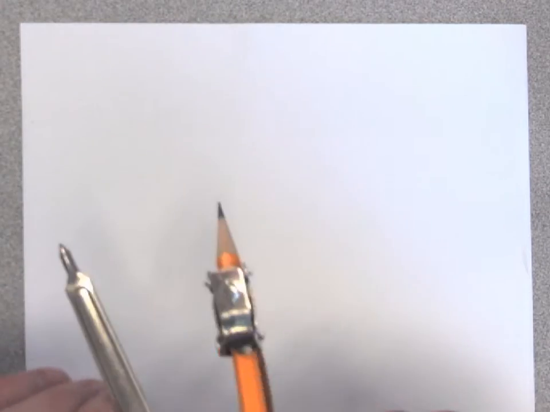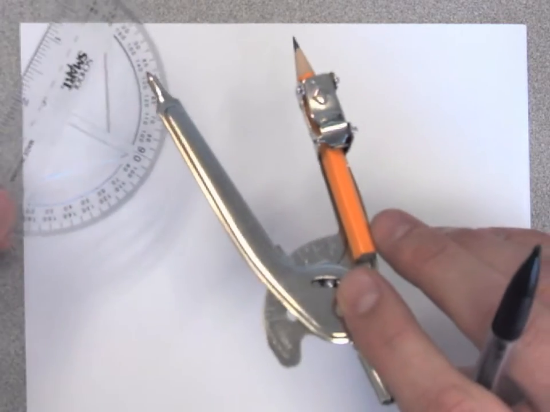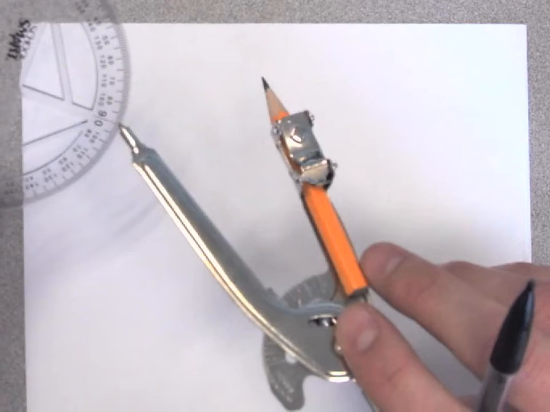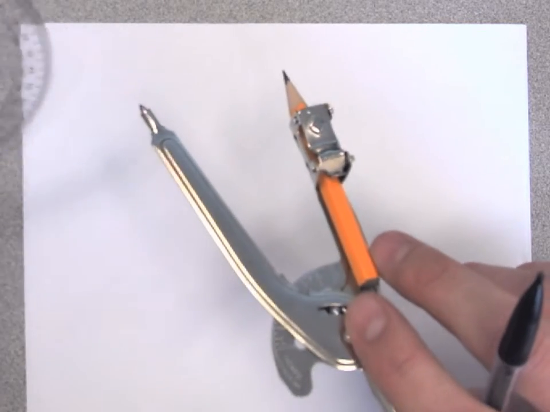So geometric constructions, recall, use our compass and our straight edge. We've used these tools before. Sometimes they're a little tricky to use, but we use them to make angles and to bisect angles and to make perpendicular bisectors and things like that.